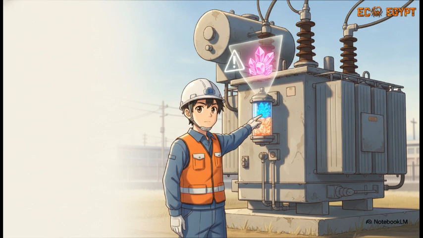Oh, and a quick practical tip. Keep an eye on the silica gel breather. If it's blue or orange, you're good. If it turns pink, yeah, moisture got in and you need to replace it immediately.